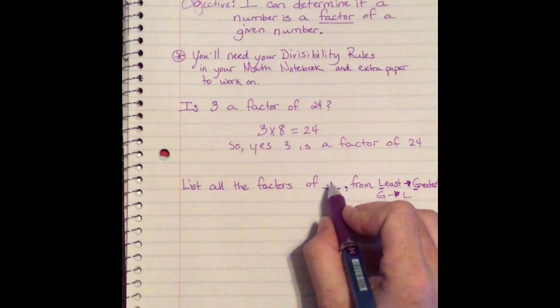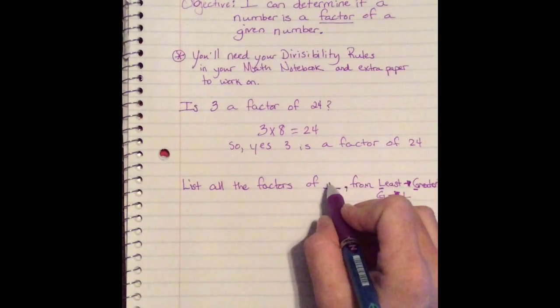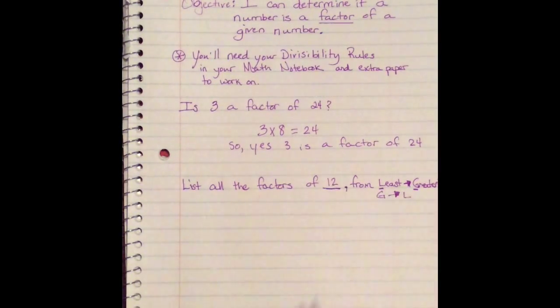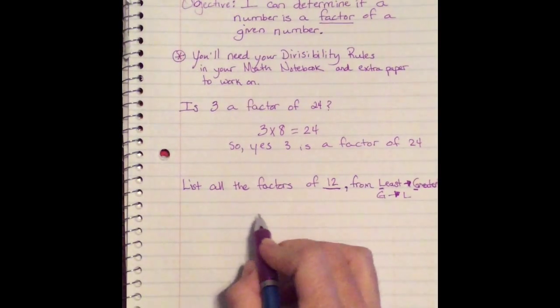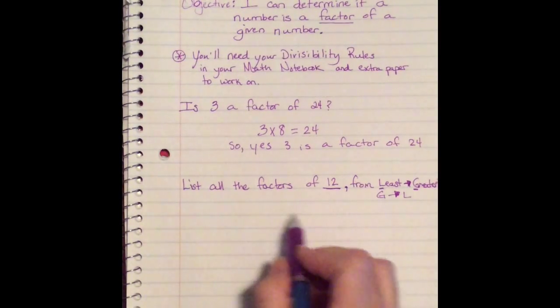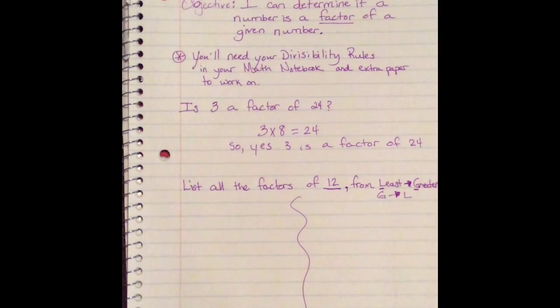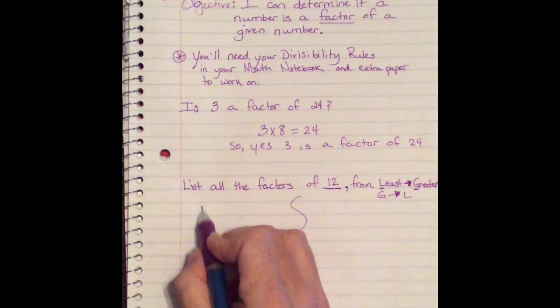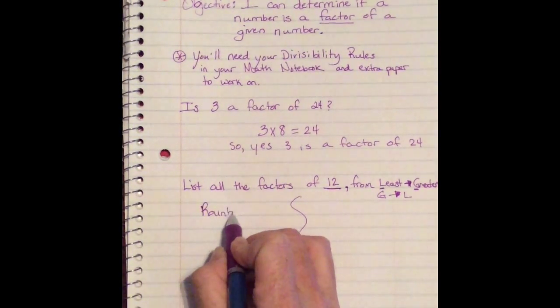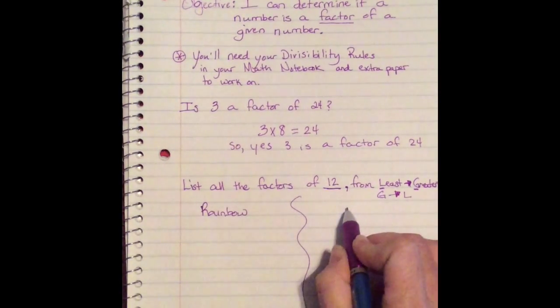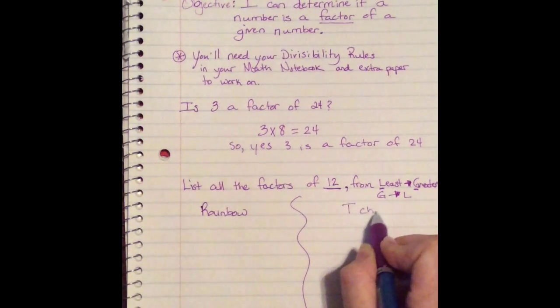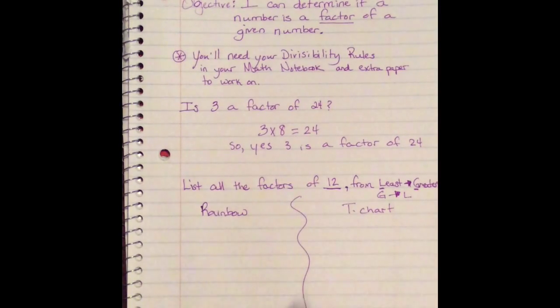Okay, so let's say 12, for instance. If we want to list our factors, there's two ways to do it. I'll put one on this side and one on that side. So we call this the rainbow, and we'll call this the T-chart.